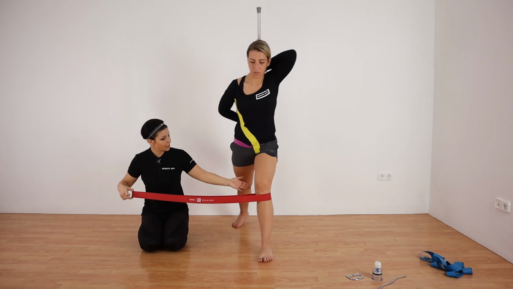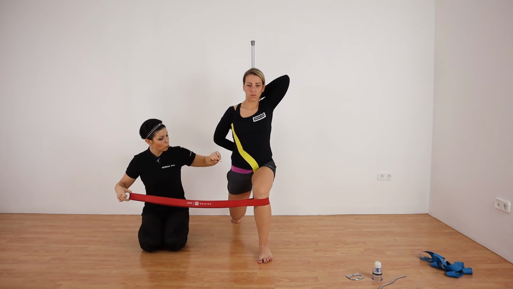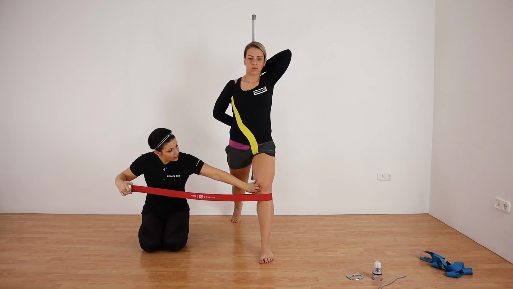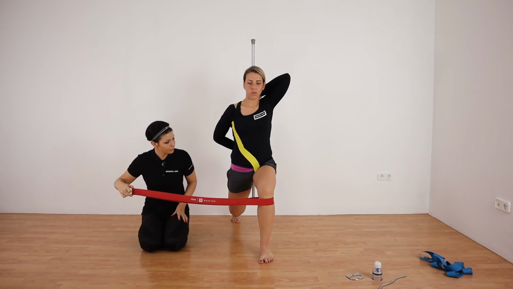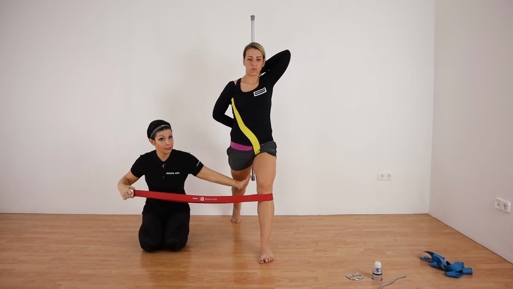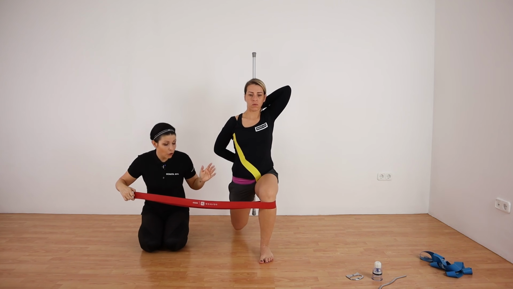So here we go. Let's start at 4 repetitions, please. 3, 2, 1. Hold for 1 second and come back up. She keeps squeezing the knee against the power band. Yeah, she tried to adjust the perfect alignment. That's called muscle activation. I know you know it.